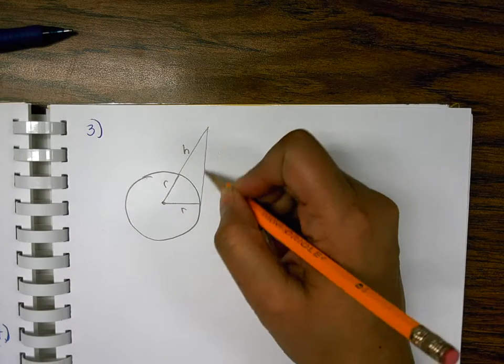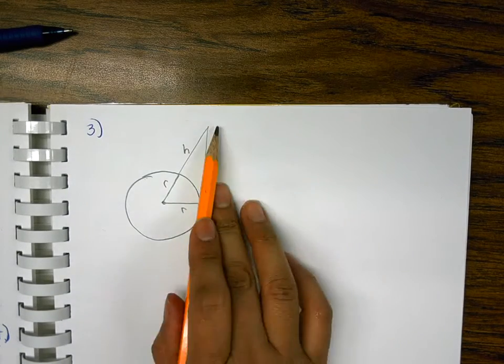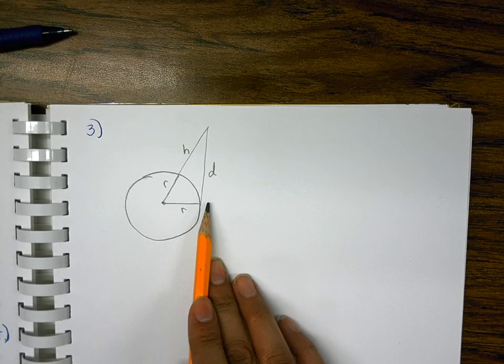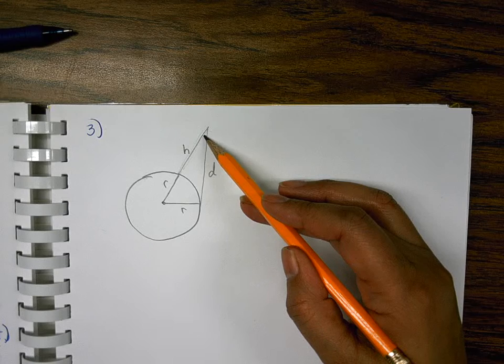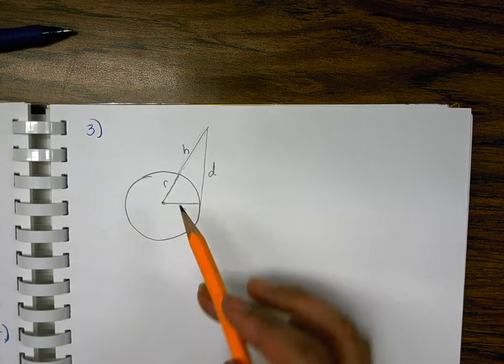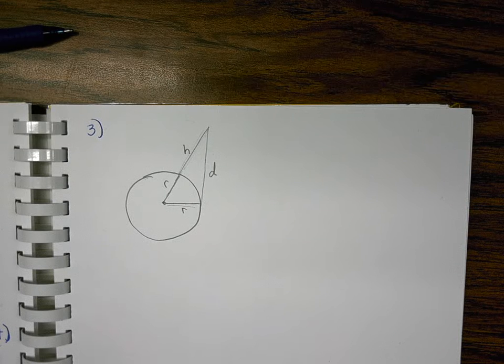I'm going to call this H, and I'm going to call this tangent line D. D for the tangent line, H for this segment here that's coming out of the circle, R and R for the radius. Everyone needs to have this picture down.